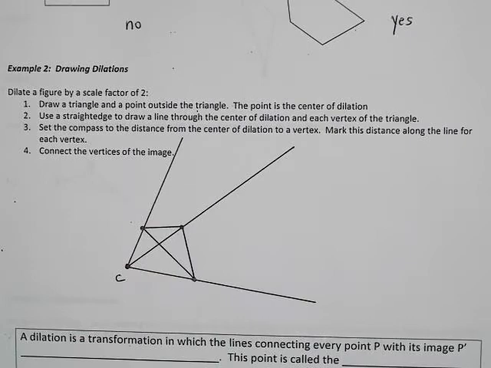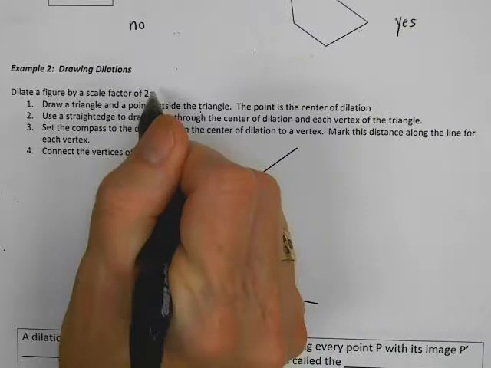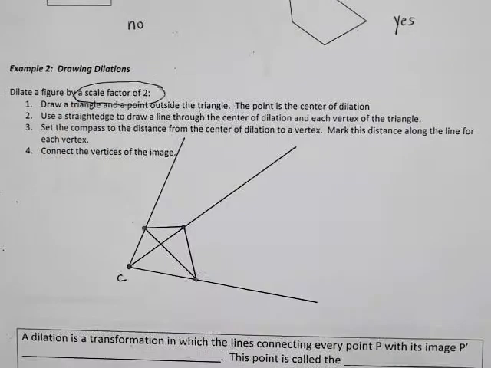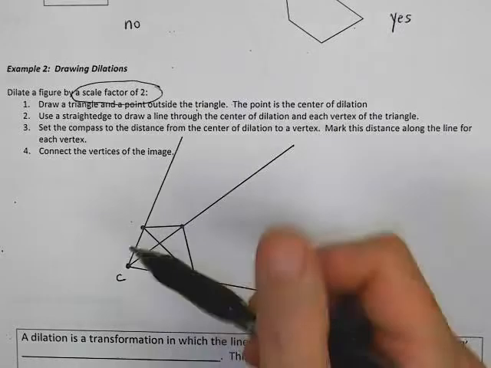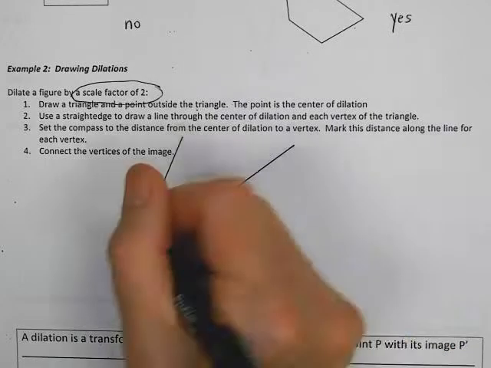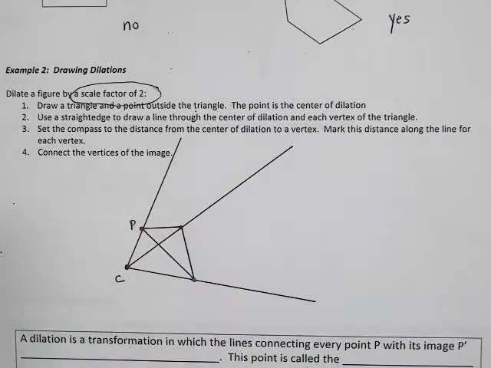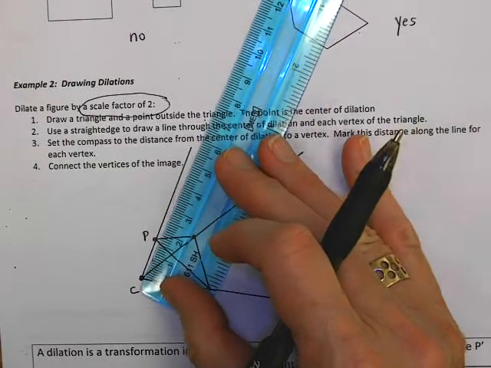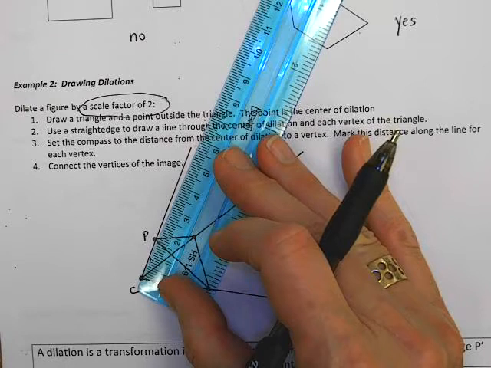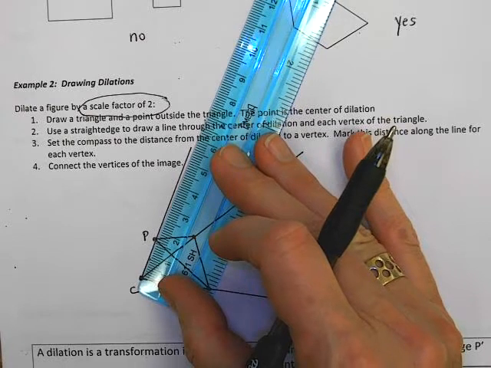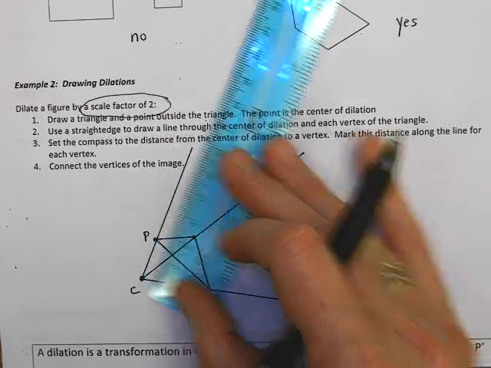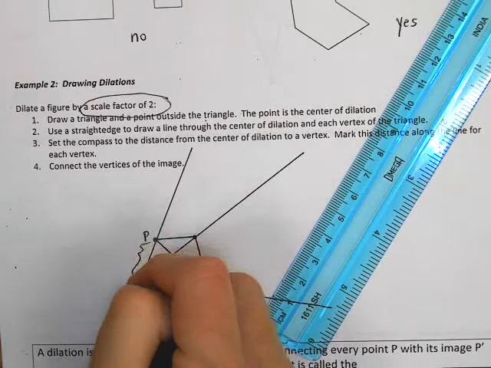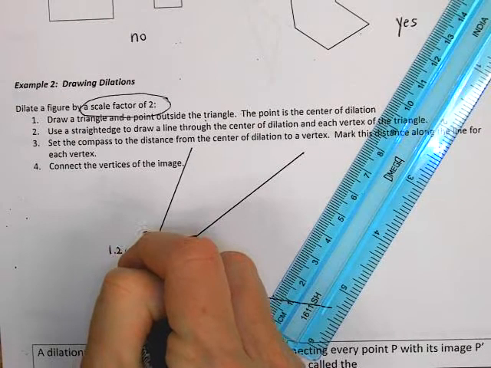Step 3 says we're going to use a compass. We're not actually going to use a compass here. I'm going to have you actually use the ruler. Notice we're looking at a scale factor of 2. So what that means is we're going to look at this distance. Let's label this point P. Let's measure this distance. I'll use centimeters. That might be easier. If I measure that distance, I would say it's about 1.2 centimeters. I'll even mark it for you here so you can see 1.2 centimeters.